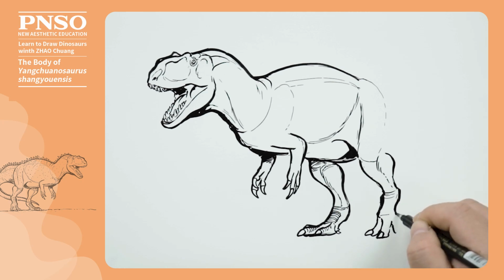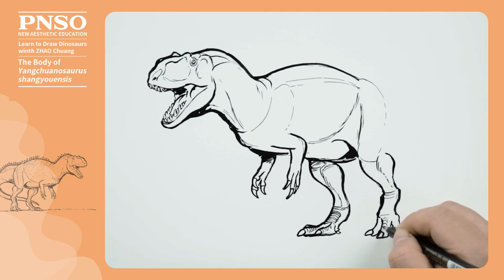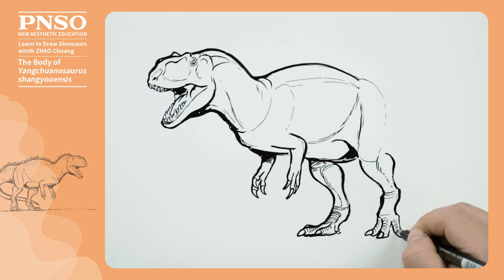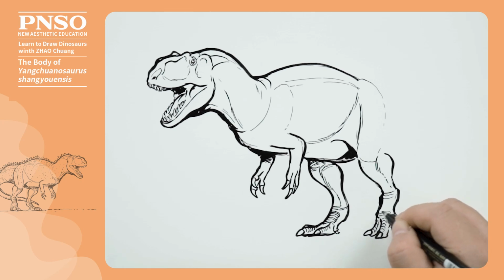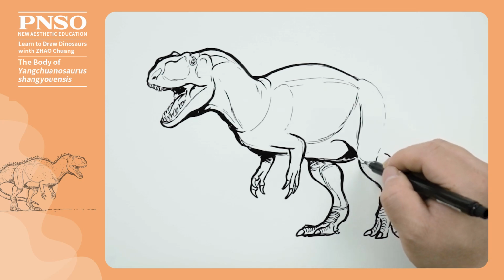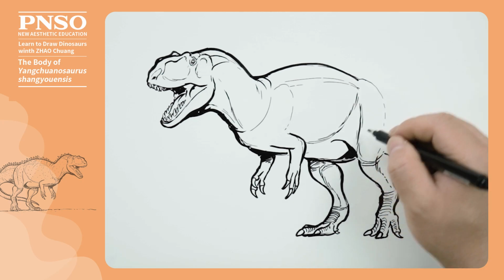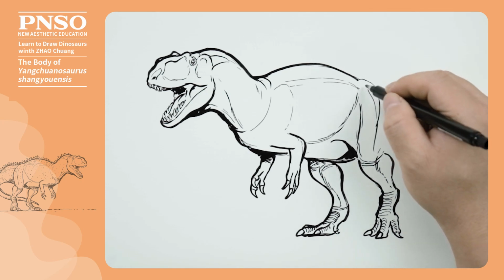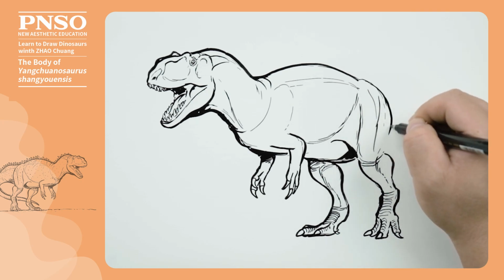The outer toe is shorter, slightly off the ground. Next, we draw large scales on the dorsal side of the toes and insteps. Draw some wrinkles on the knee, and slightly show the muscle on the side of the legs.